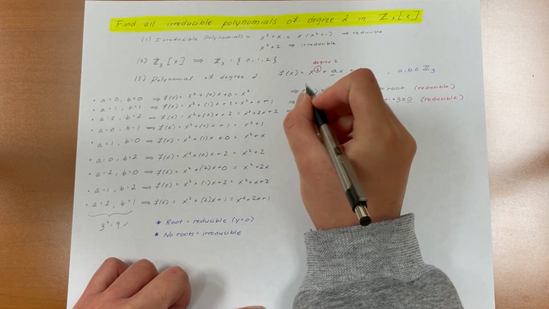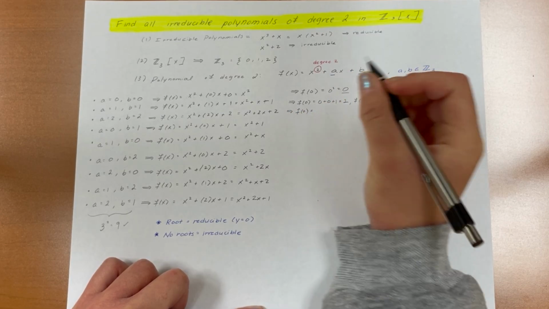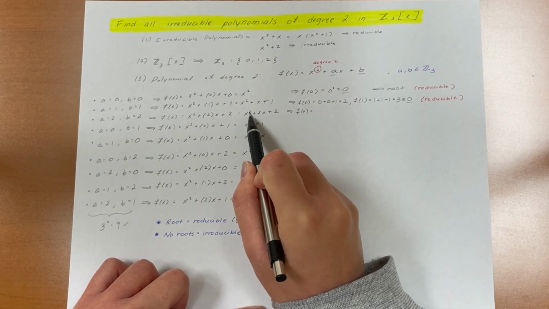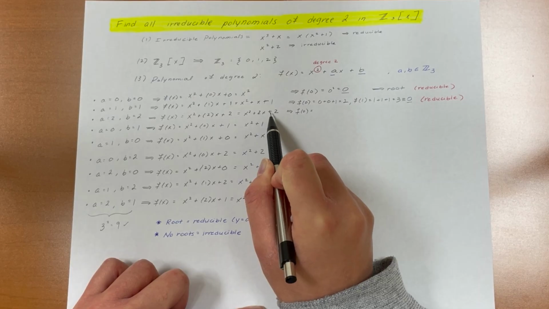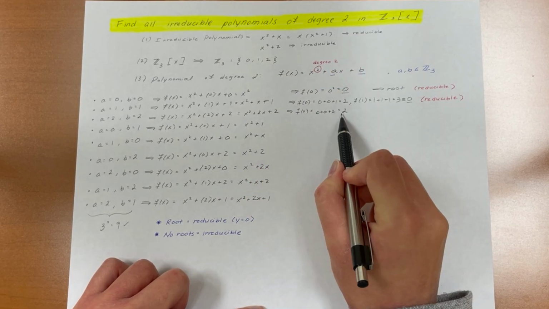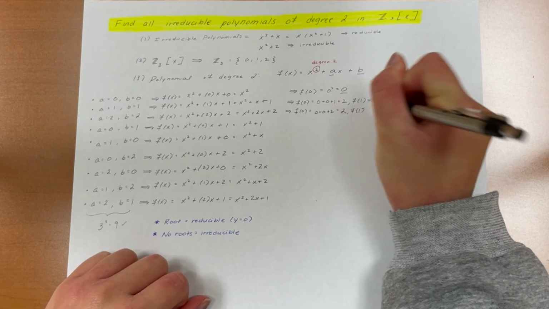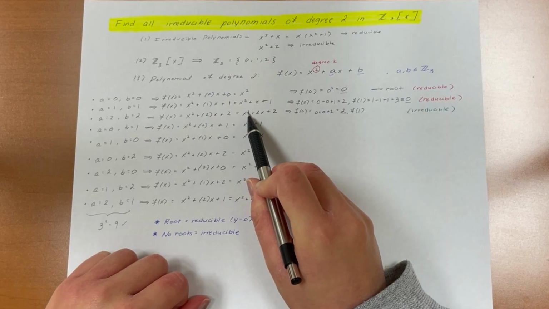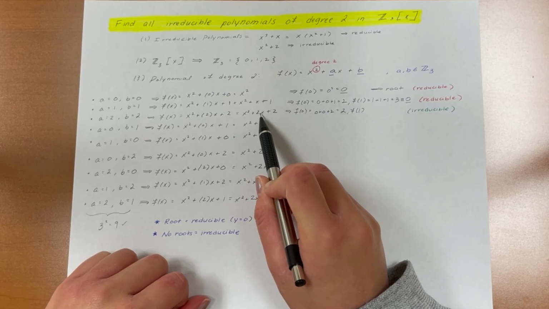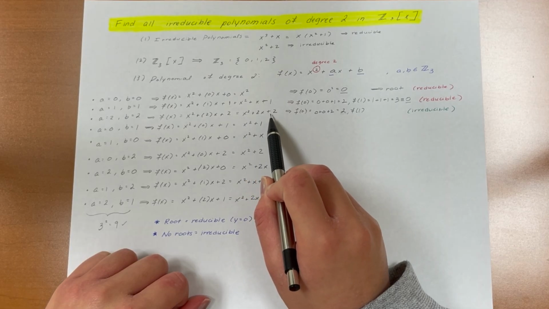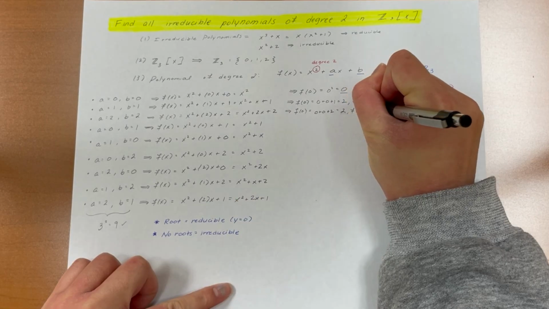Let's keep going. So again, plug that in: f(0) is 0 squared plus 2 plus 2 is equal to 2. This is not a 0. You have to keep going. f(1): 1 squared is 1 plus 2, so that's 3 plus 2, equal to 5.